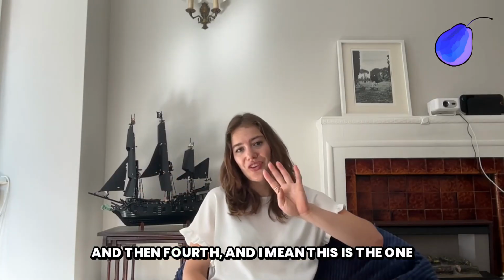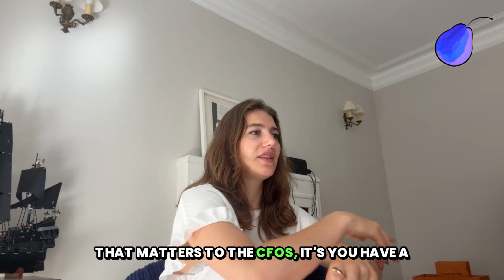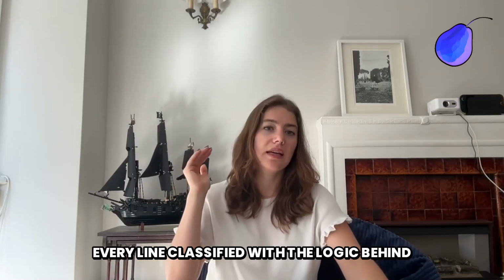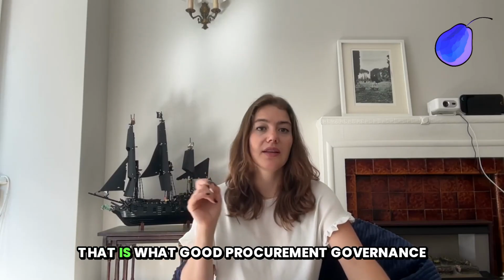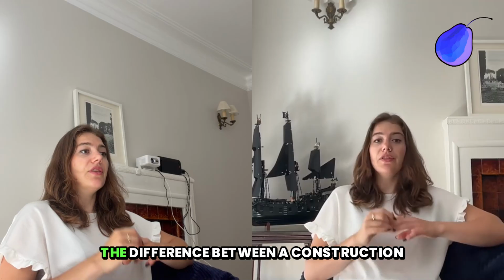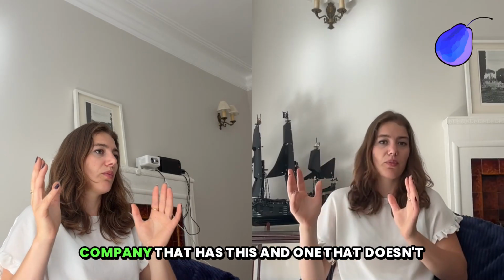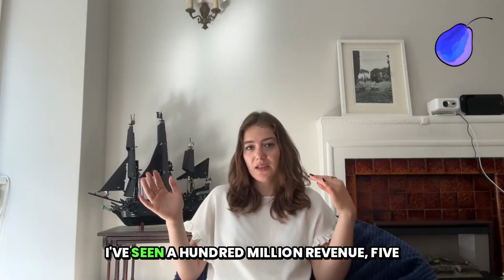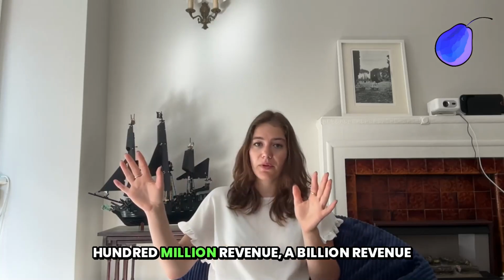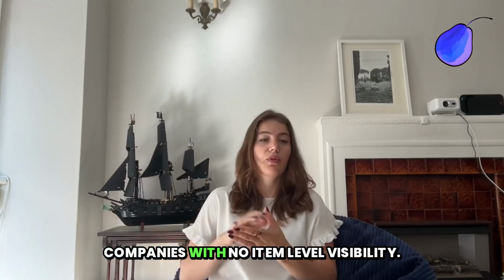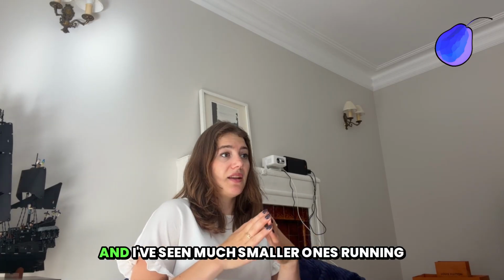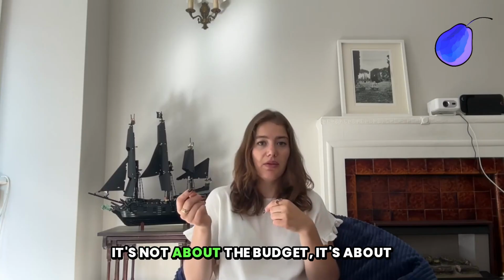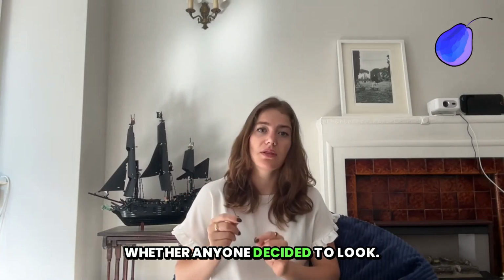And then fourth, and this is the one that matters to the CFOs, you have a defensible audit trail. Every line classified with the logic behind it. That is what good procurement governance looks like. The difference between a construction company that has this and one that doesn't is not the size of the company. I've seen 100 million revenue, 500 million revenue, 1 billion revenue companies with no item level visibility. And I've seen much smaller ones running very, very clean procurement operations. It's not about the budget. It's about whether anyone decided to look.